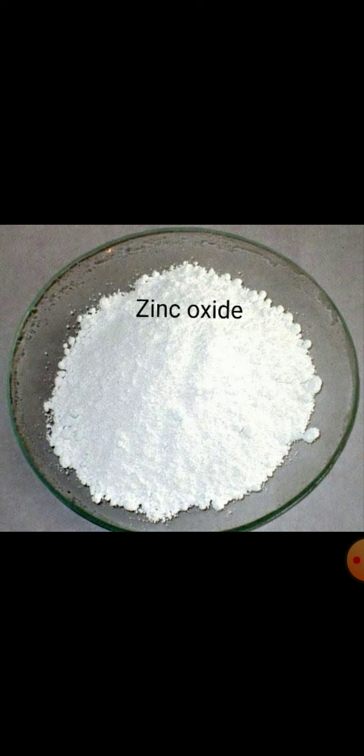Now how is it so? Zinc oxide, that is ZnO. If we use carbon, that is C, then what happens? The carbon will form CO, that is carbon monoxide, and zinc will be separated. So this way we will get zinc.